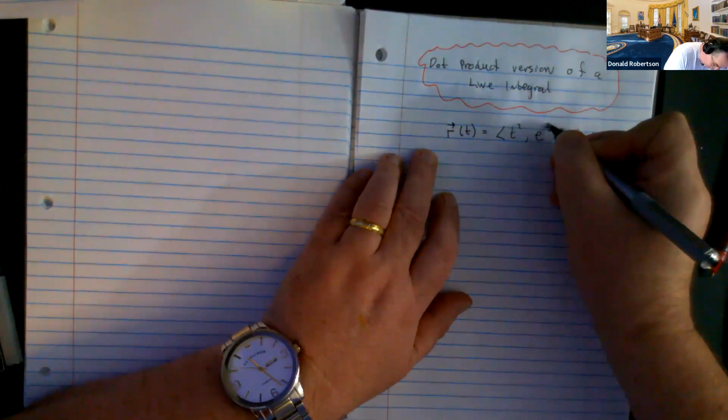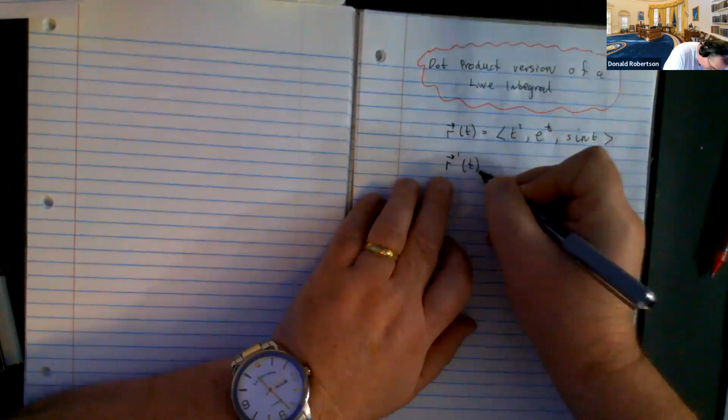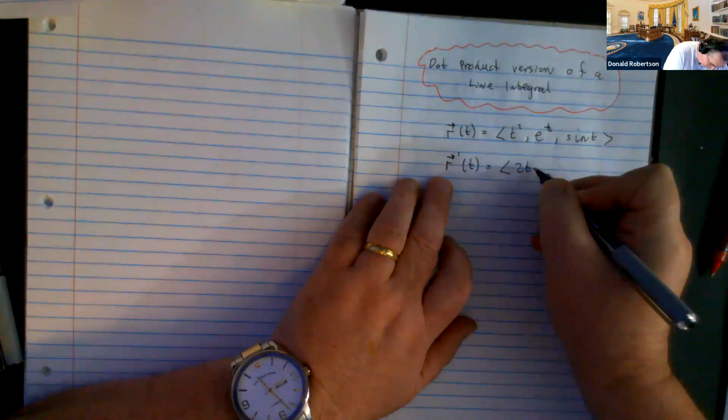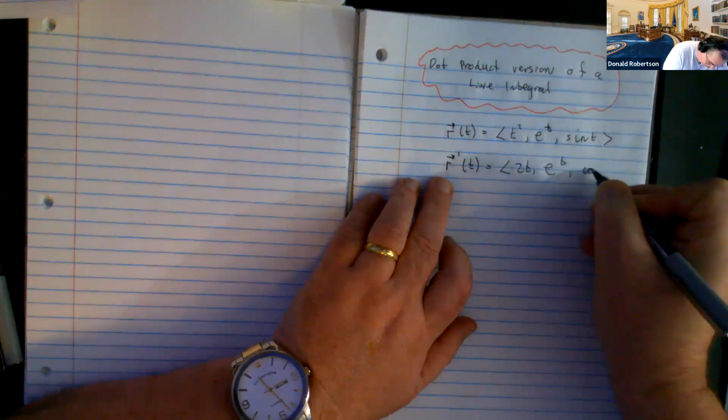From Math 163, you could have a space curve written like that. You remember the space curves in Math 163, right? That represents a curve in 3D. Now, if I asked you to find the derivative of this guy, I hope you would all say, well, it's easy to differentiate a space curve.